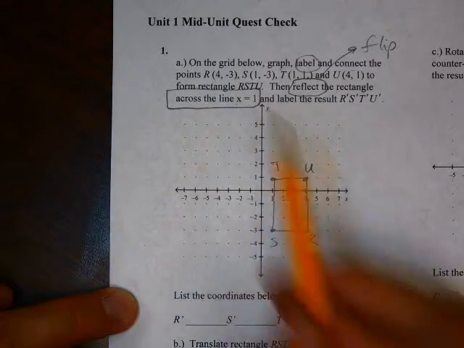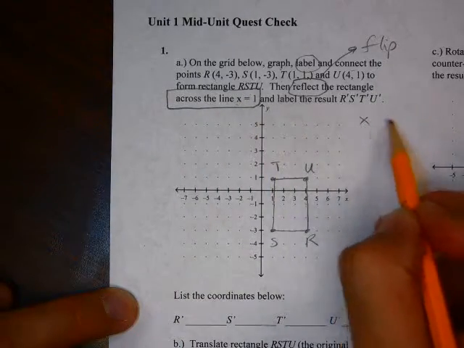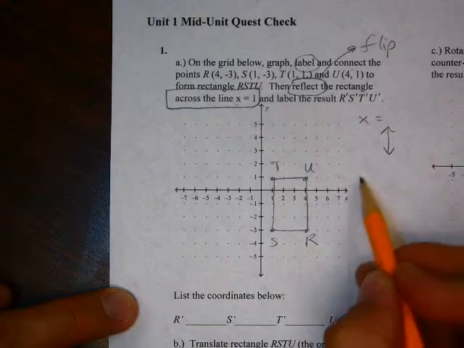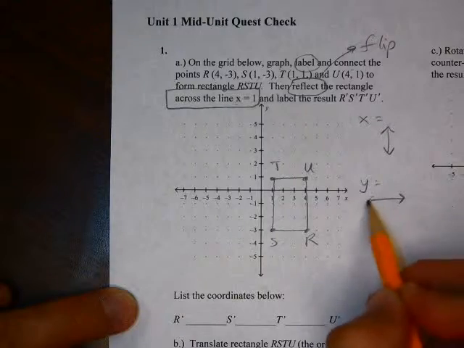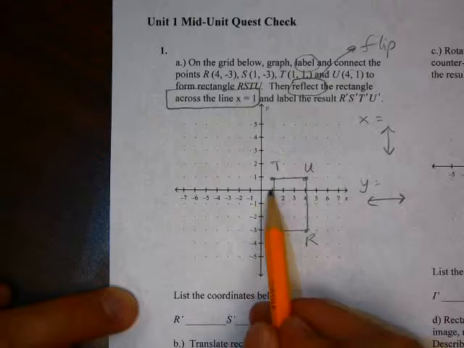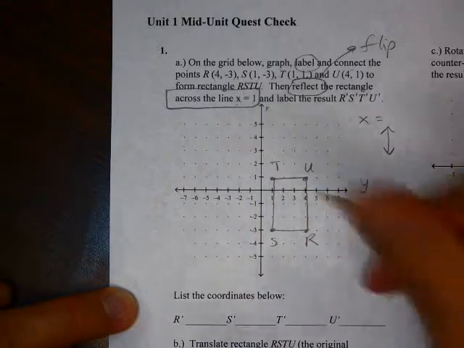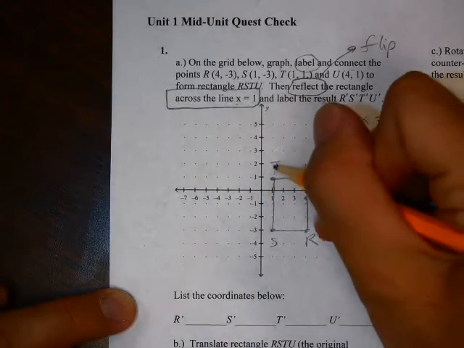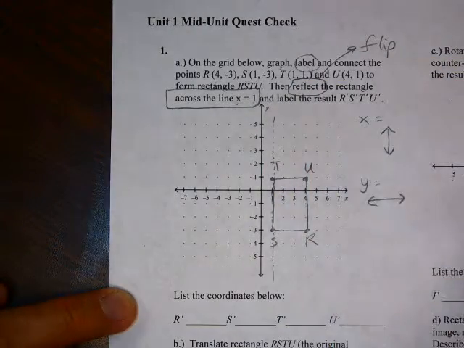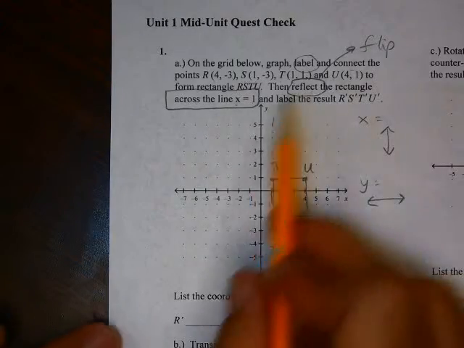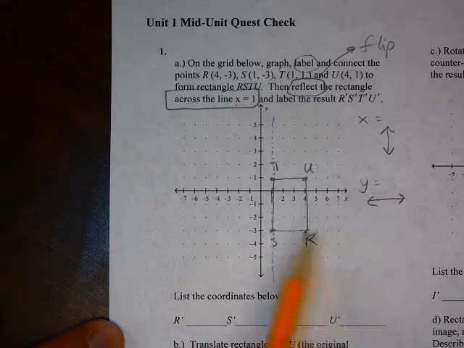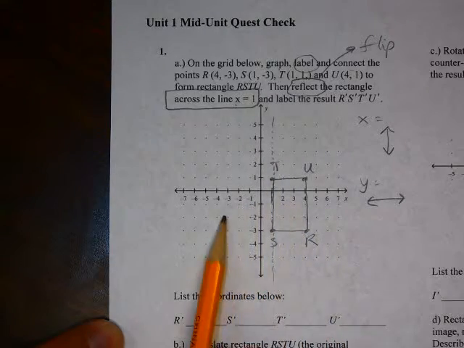And remember that when the x is alone, if it's x by itself, x equals some number, then that's a vertical line that's going to go up and down. If it's y by itself, the line is going to go horizontally. Now with x equals 1, we're looking for positive 1, which is right here on the x-axis. So we're going to draw a vertical line up and down through that point. Now they asked us to reflect this rectangle over this line. So what's going to happen is we're going to flip this rectangle backwards over here.